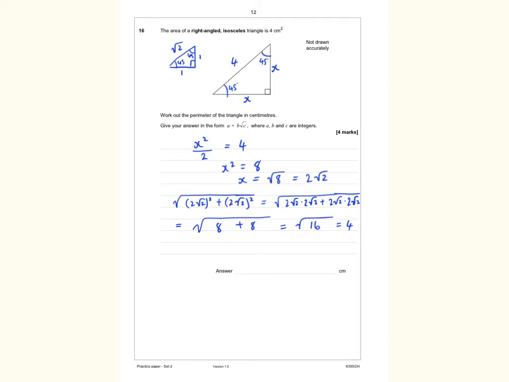We know what the values for x are, it's 2 root 2. So to find the perimeter now, I'm going to do this, add that, add that. So it's going to be 2 root 2, well, it's times 2, but I'll just write add 2 root 2, and then add a 4. This then becomes 4 root 2, add 4. They said they wanted it in this form where a, b, and c are integers. So I'm going to write 4 plus 4 root 2.